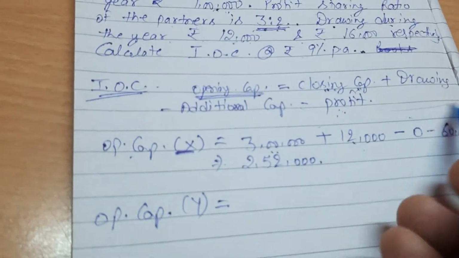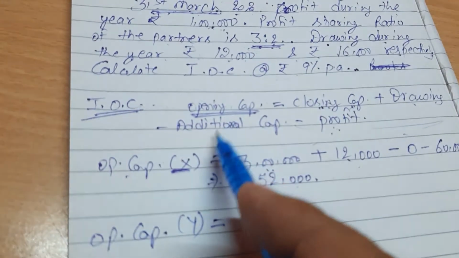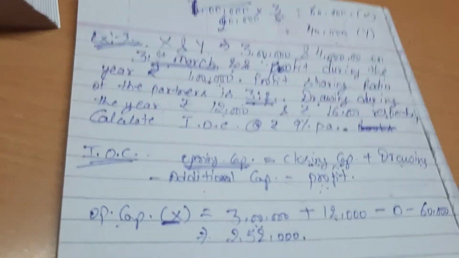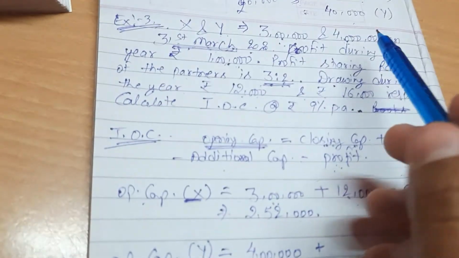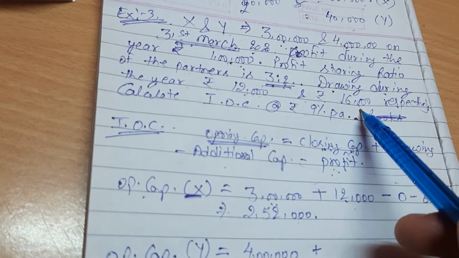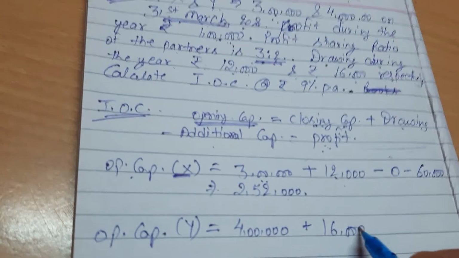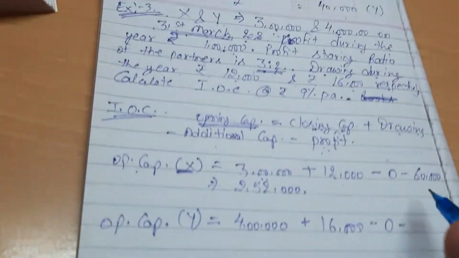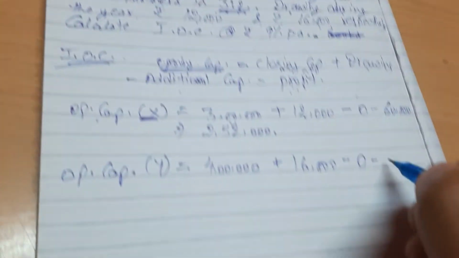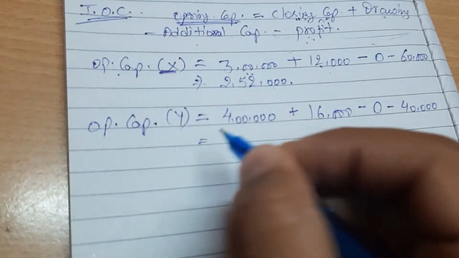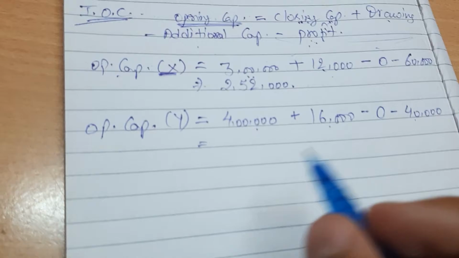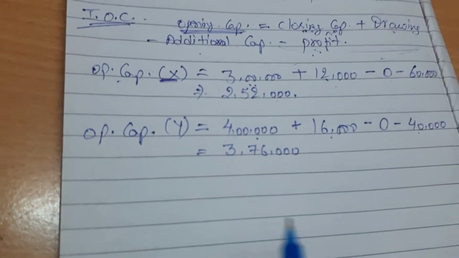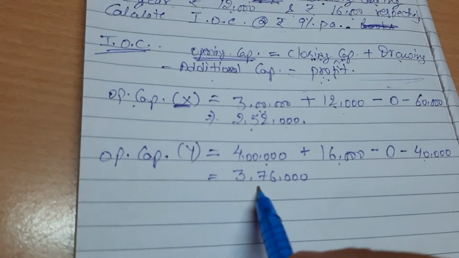Similarly, we have to calculate the opening capital of Y also. In case of Y also, we have to follow the same formula: closing capital plus drawing minus additional capital minus profit. So the closing capital of Y is 4 lakh plus drawing of Y, which is 16,000, minus additional capital, which is also not given. So in this case also we will assume it 0, minus profit, and we have already calculated it as rupee 40,000. So it becomes 4 lakh plus 16,000 minus 40,000. So the balance will be 3,76,000.